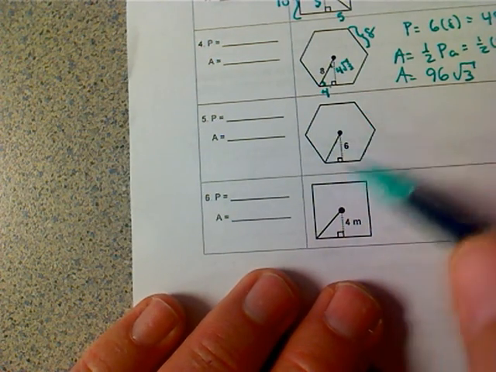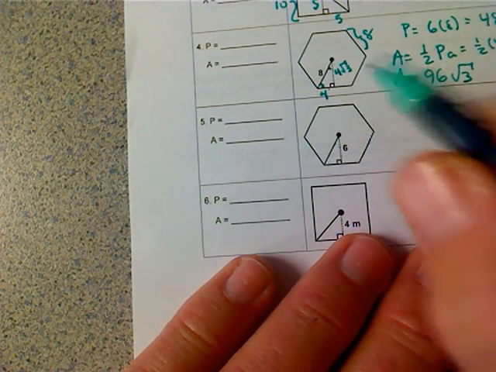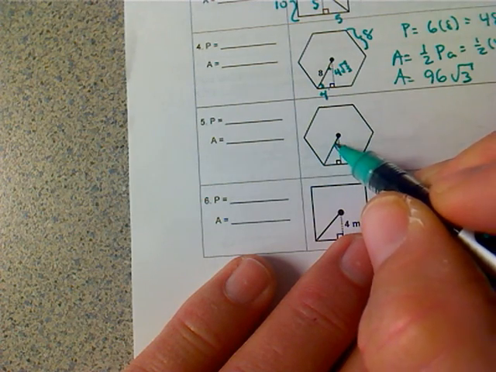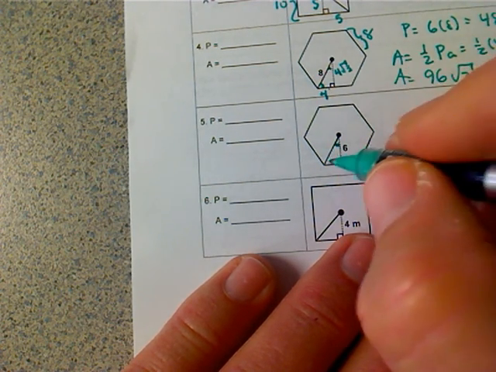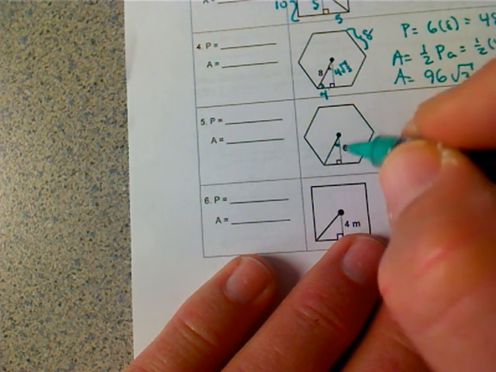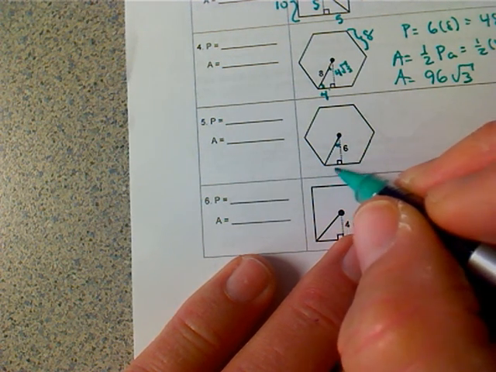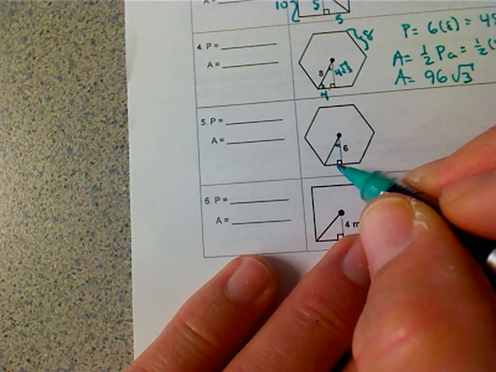Number 5, I again have a hexagon. And so this triangle is again a 30 up here, 60, 90. My long leg is now 6. So this shorter leg right here is going to be 6 over the square root of 3.